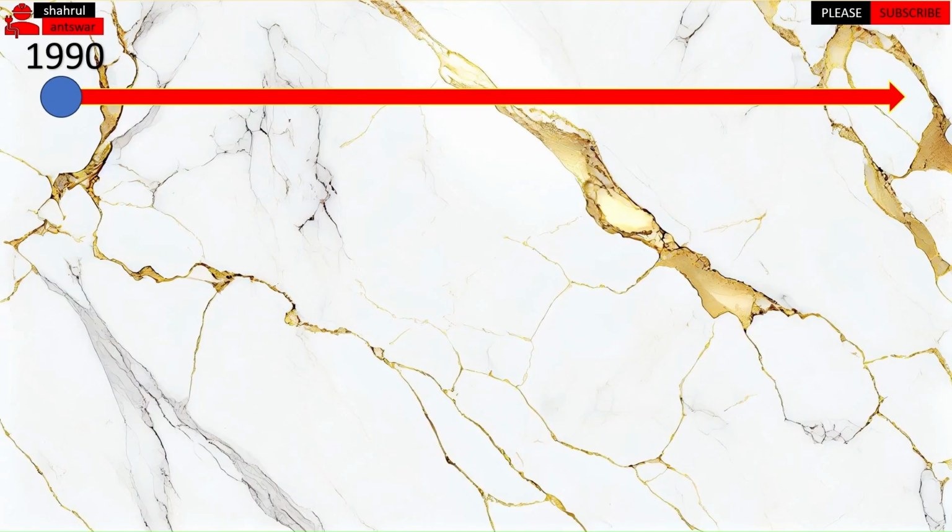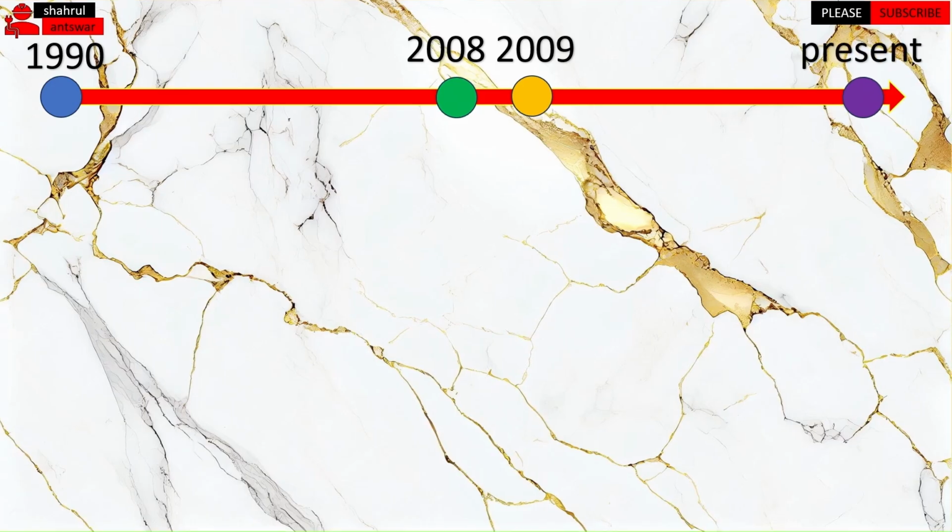The first era began from year 1990 until year 2008. For 18 years, the KNX installation method has followed the same standard. The second era starts from year 2009 until now. There were minor changes made to improve the system.